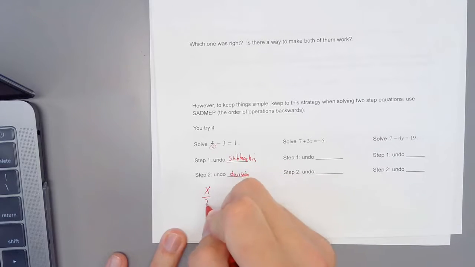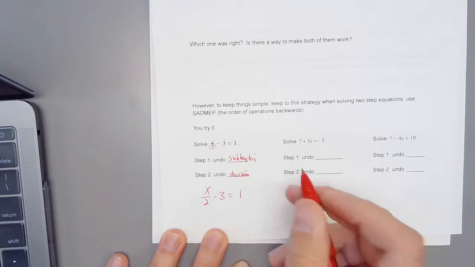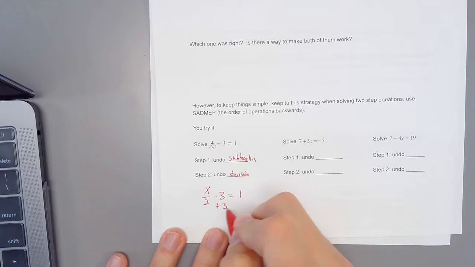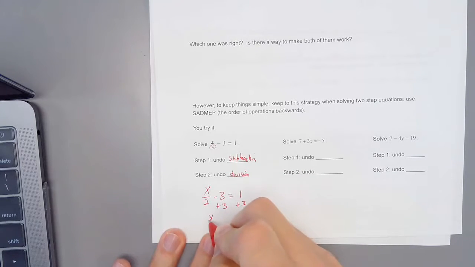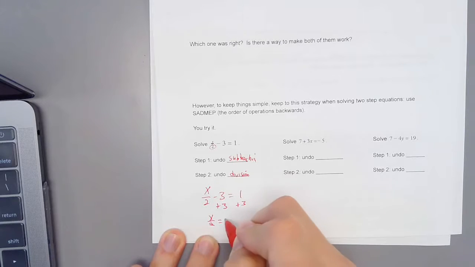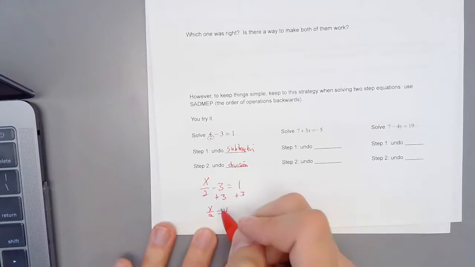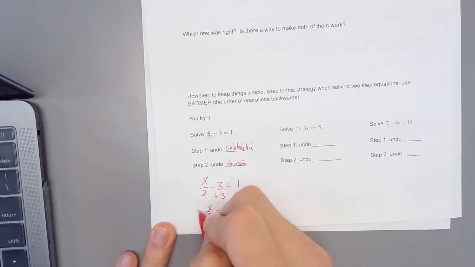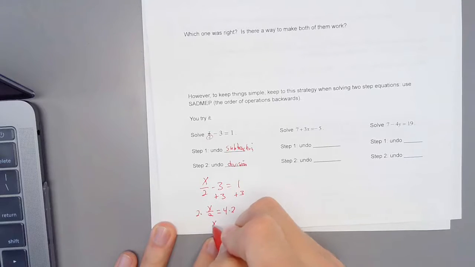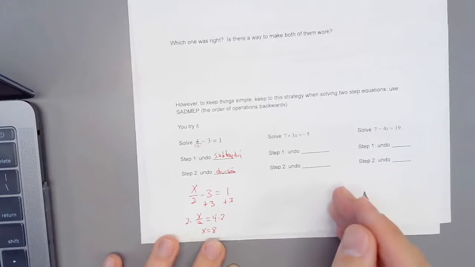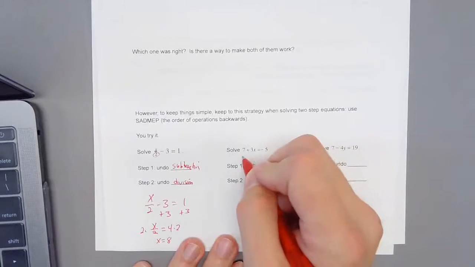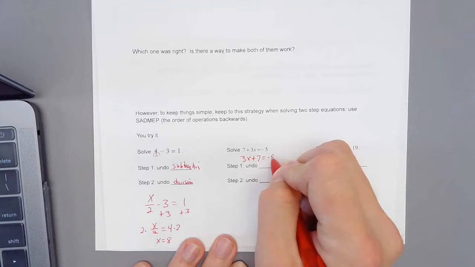So x over 2 minus 3 equals 1. I'm going to add 3 to undo the subtraction. x over 2 is 4. And then I have to undo this division by multiplication. So x equals 8. Real quick note, this is the same thing as 3x plus 7 is negative 5.